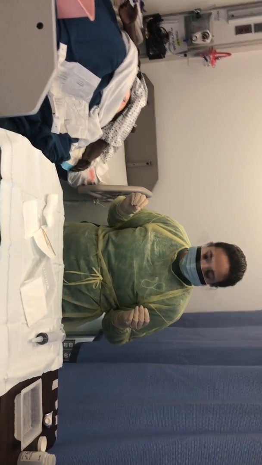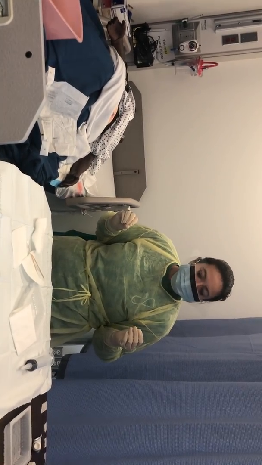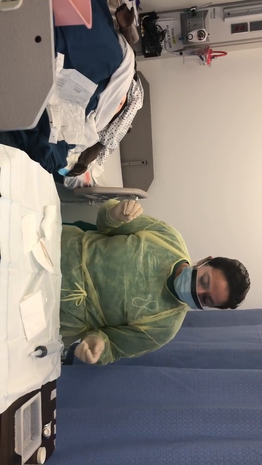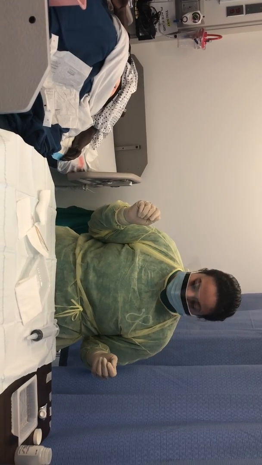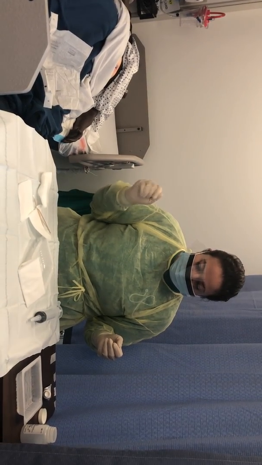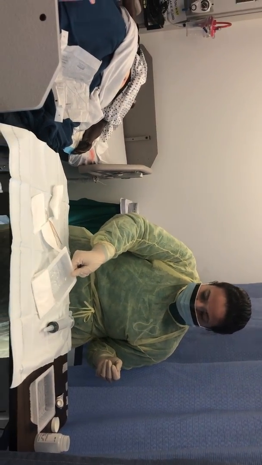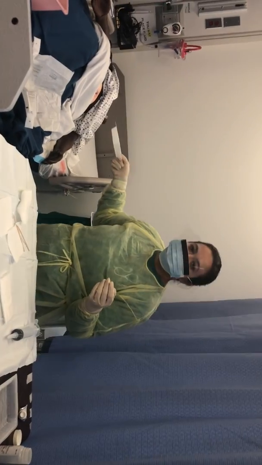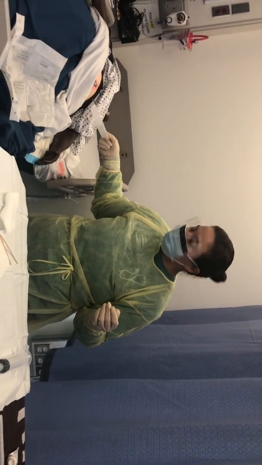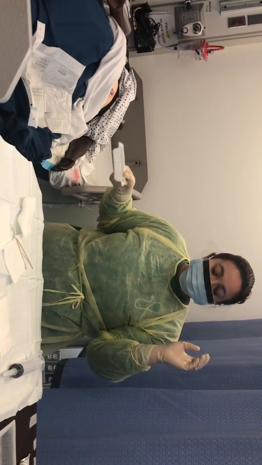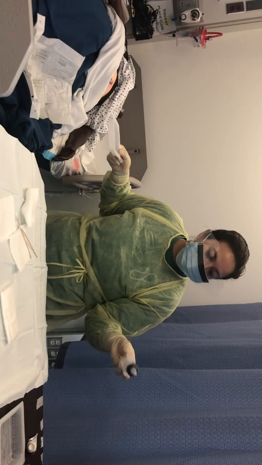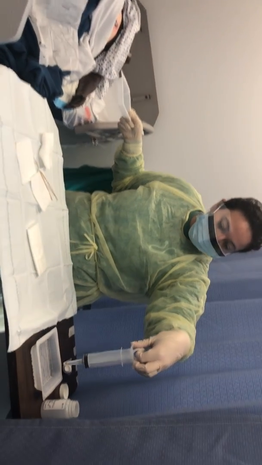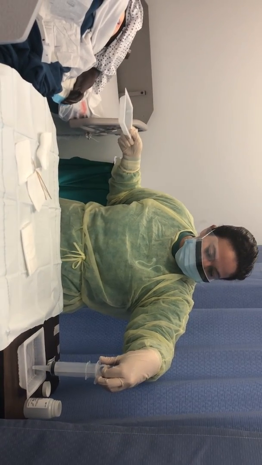I'm going to go ahead and get my sterile container, and I'm going to use this to irrigate the solution and create a barrier. This is going to be my sterile hand, so it's still sterile. I'm going to go ahead and grab about 30 cc's.